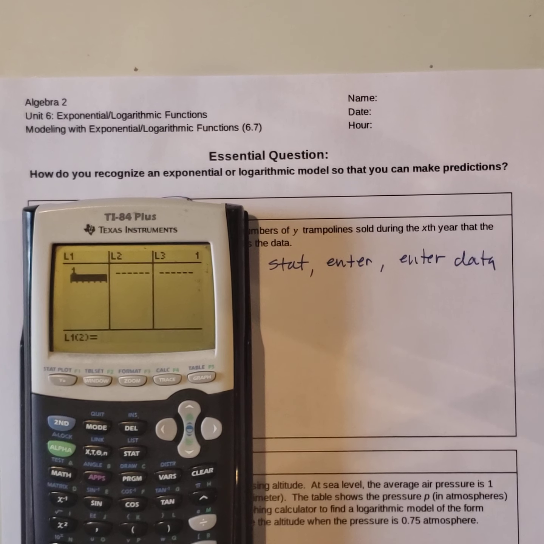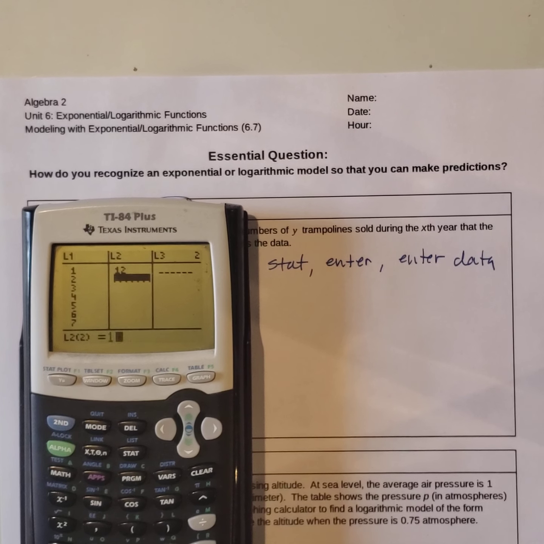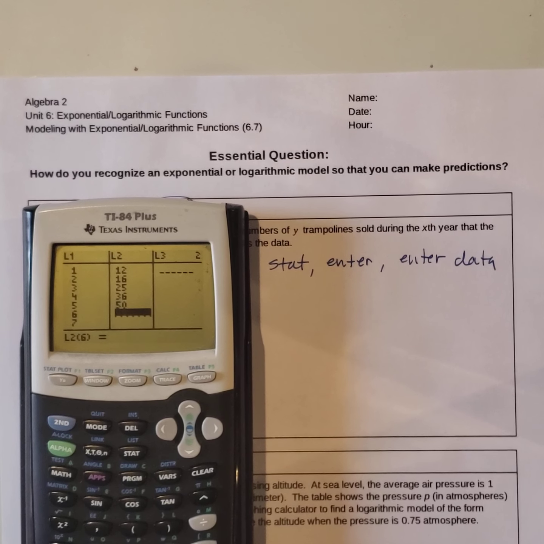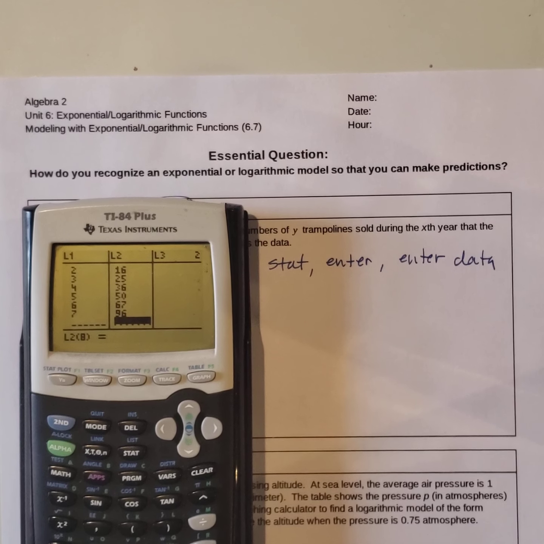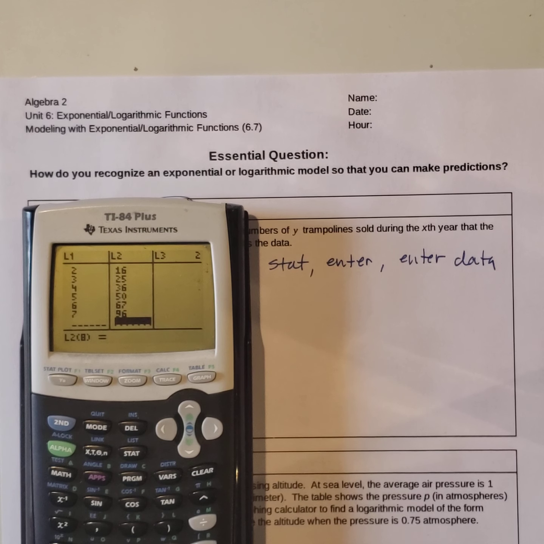So I have 1, 2, 3, 4, 5, 6, 7. Make sure you've entered in the correct data. In L2 is the number of trampolines, so 12, 16, 25, 36, 50, 67, and 96. So I have 7 pieces of data on the left, 7 pieces of data on the right. I'm giving it a quick check to make sure that I've put in the correct pieces of data.